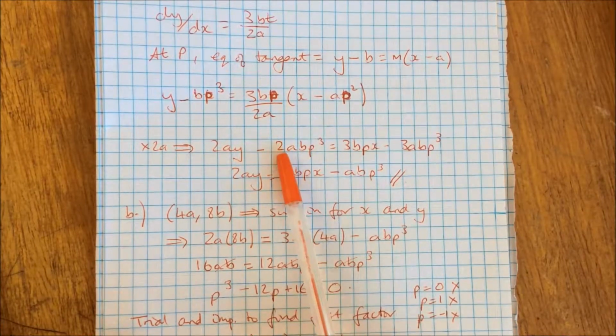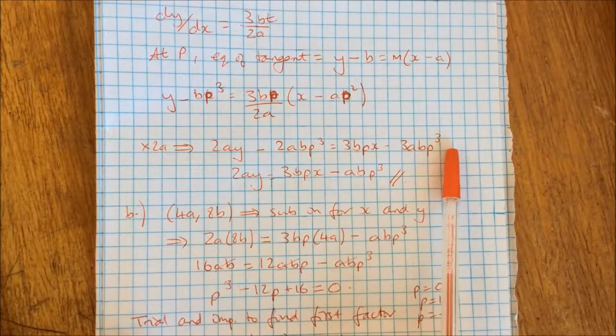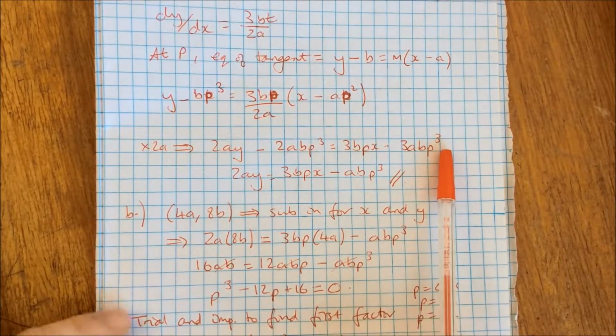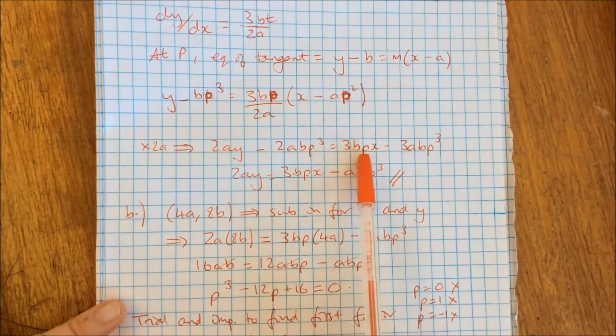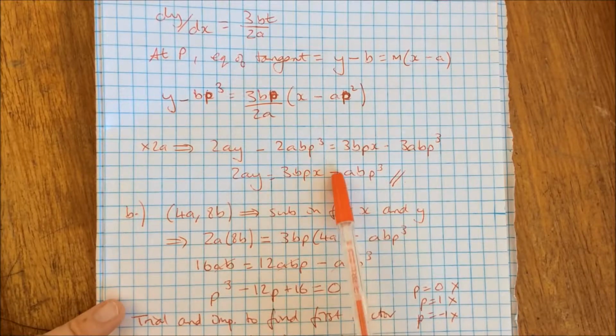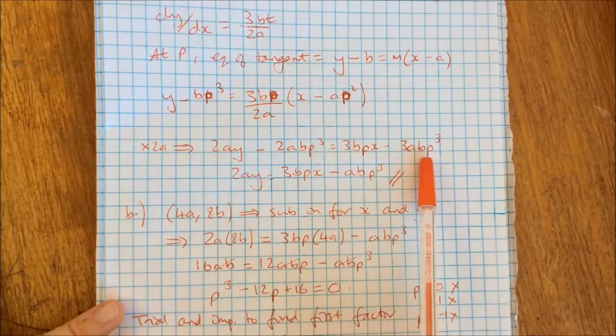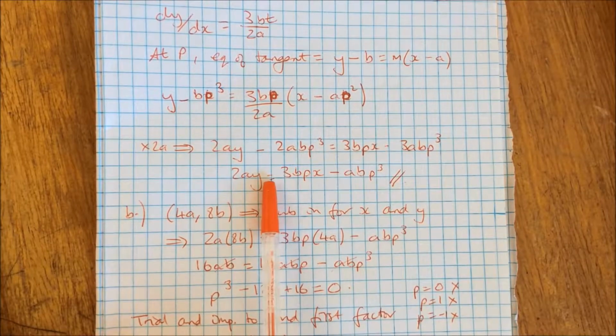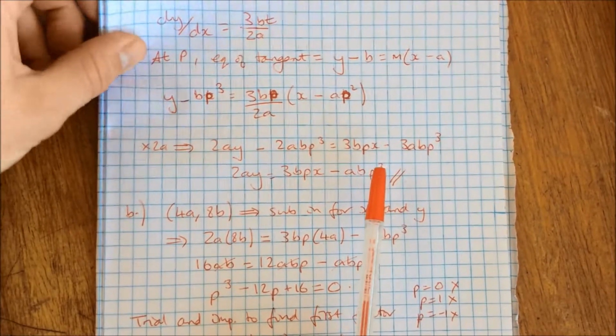Bring this minus 2abp cubed over, becomes a plus, which leaves me with just the 3bpx on the right hand side minus one of these abp cubed on the right hand side, all equal to where they wanted us to be, 2ay on the left hand side.